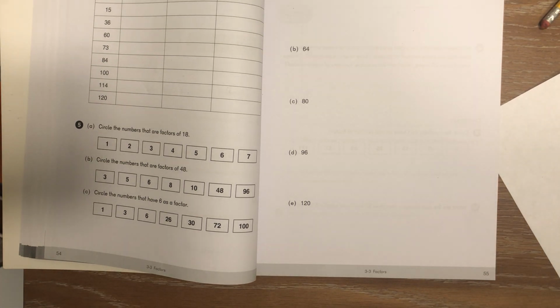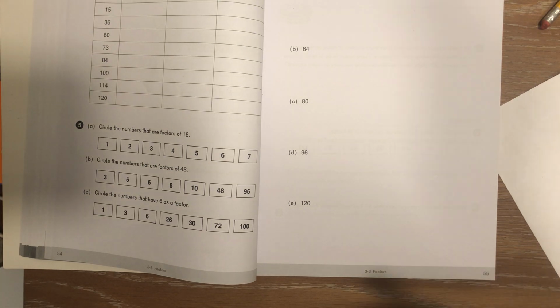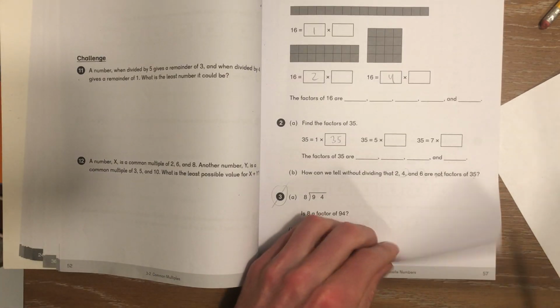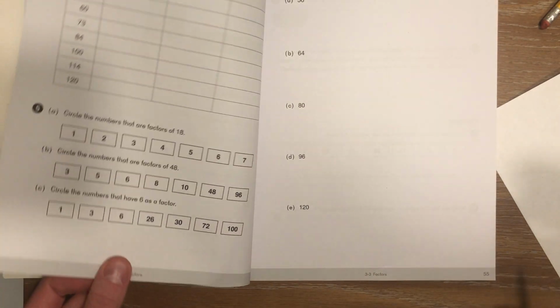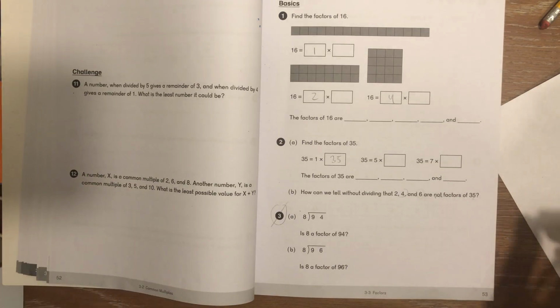I think that's good. All right, guys, good luck. So pages 53, 54, 55, and I'll write down all the specifics on the assignment.